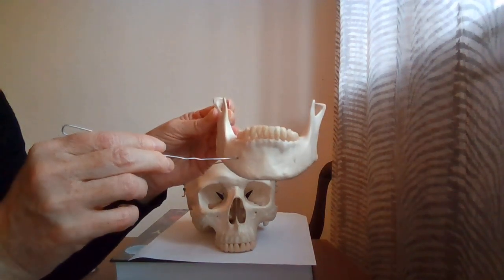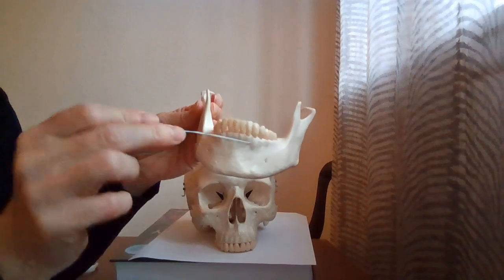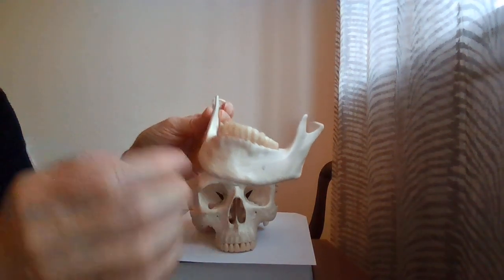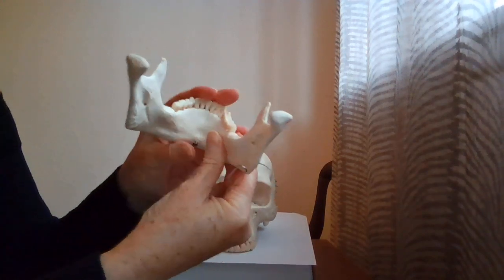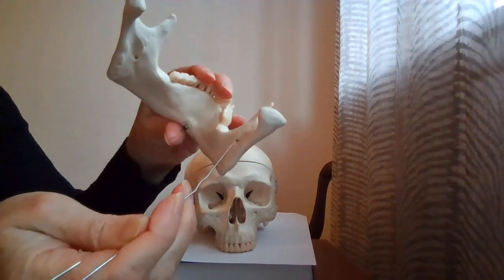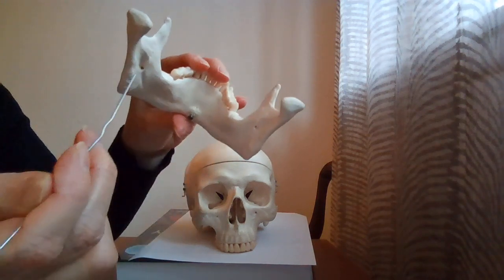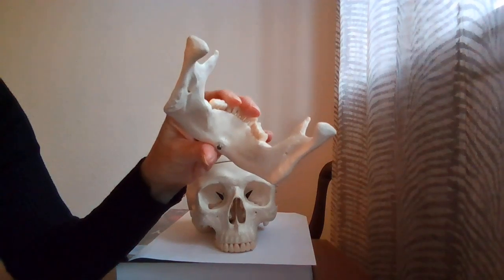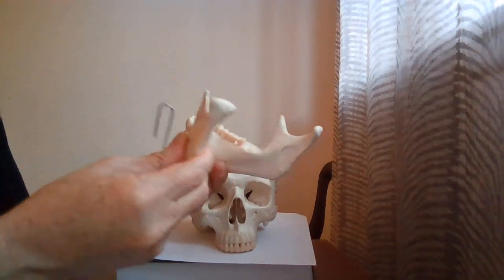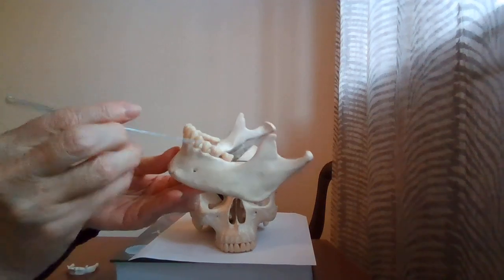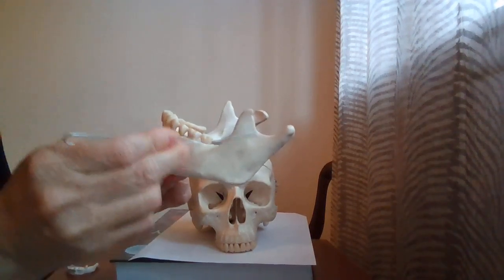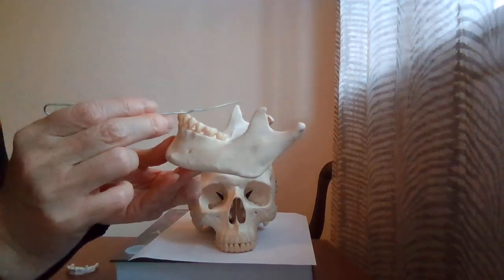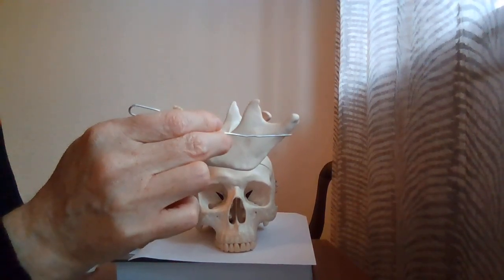Then you need to know mental foramen. Here's the mental foramen. This is called mental region. So that's two mental foramina. Mandibular foramina are actually inside, right over here and over here. Coronoid process. This one is coronoid. This one is coronoid. And this one is condylar process or condyle. So coronoid process and condyle.